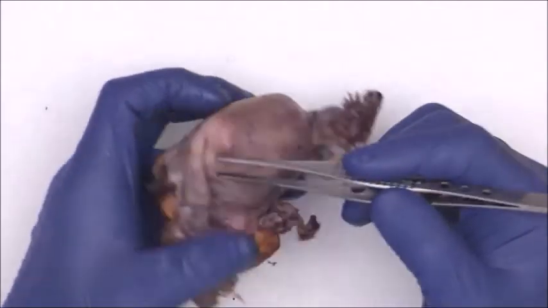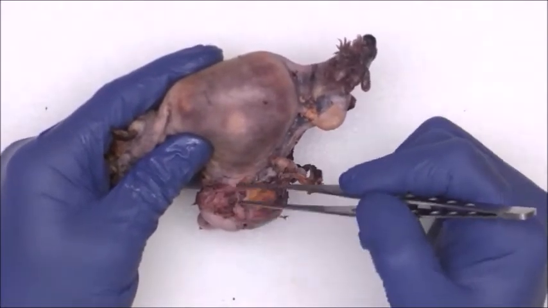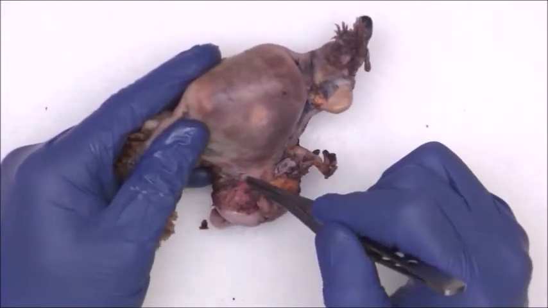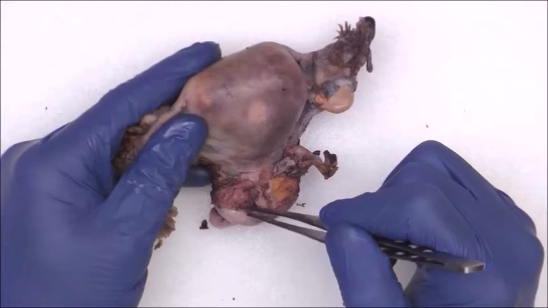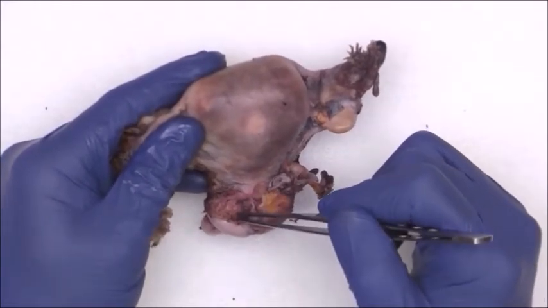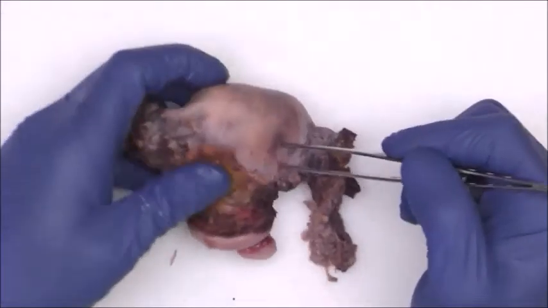Now, there is a lot of attached soft tissue and probable tumor right here at this junction, which makes it a little bit difficult, but we're still able to see the reflection of the serosa here and the ectocervical mucosa here. So once again, the distance between here and here is much shorter on the posterior side than it is on the anterior side.